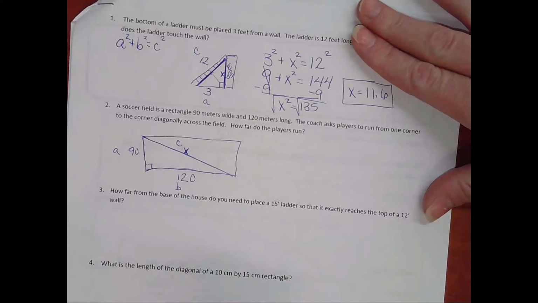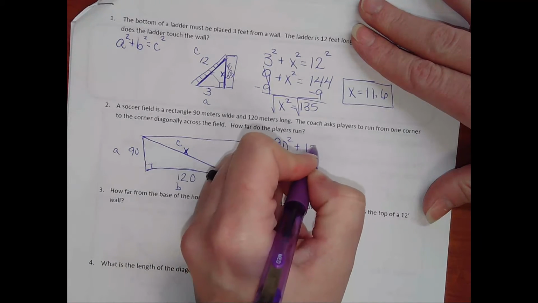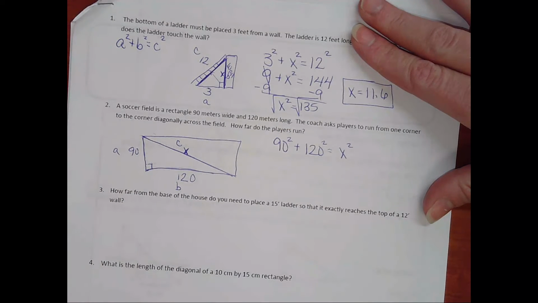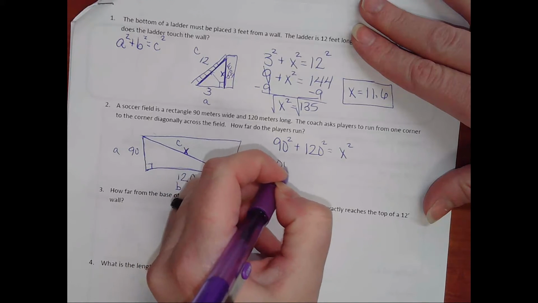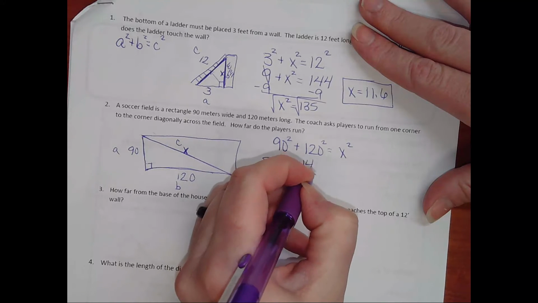So the Pythagorean theorem says a squared, so 90 squared, plus 120 squared equals my diagonal squared. Square those out, and I get 8100, holy moly, plus 14400.